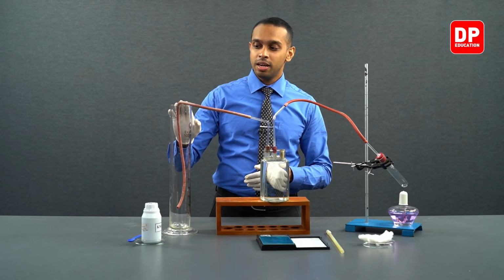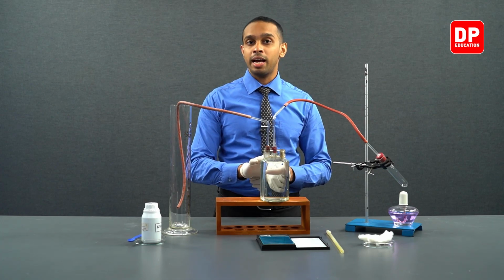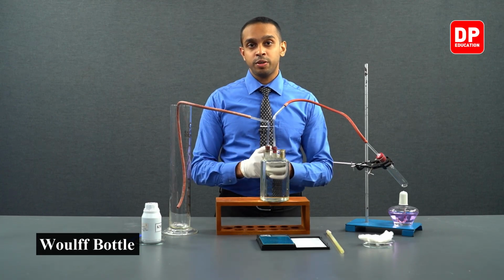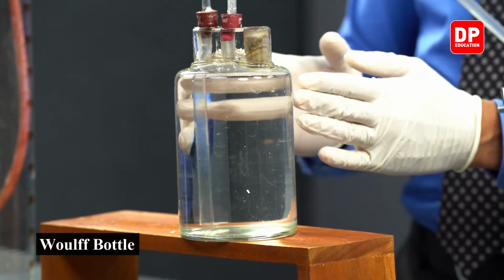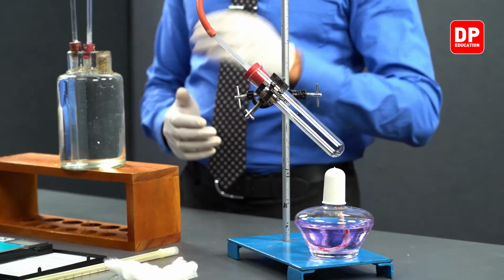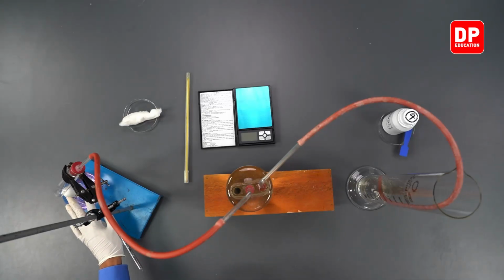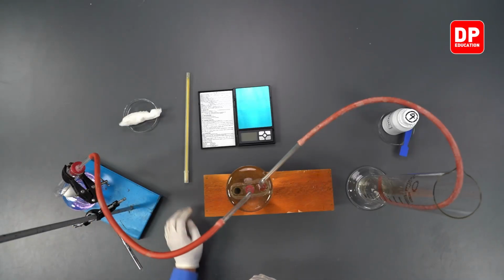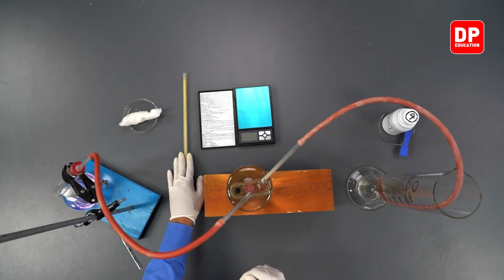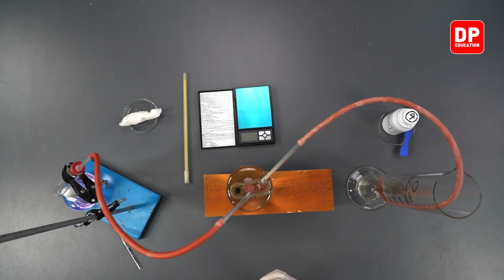We have here a measuring cylinder. We have here what is known as a Wolf's bottle, or sometimes referred to as a wolf bottle, and we have a boiling tube. It is connected to a retort stand, and we have a spirit lamp. We have a small amount of cotton wool. We have a thermometer, and we have a digital balance.